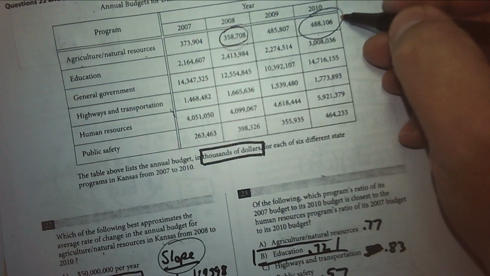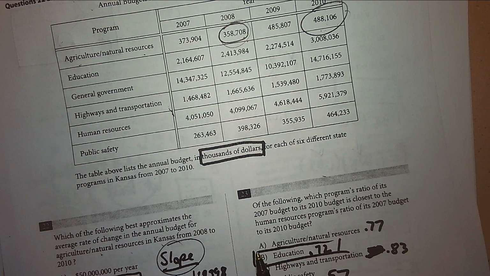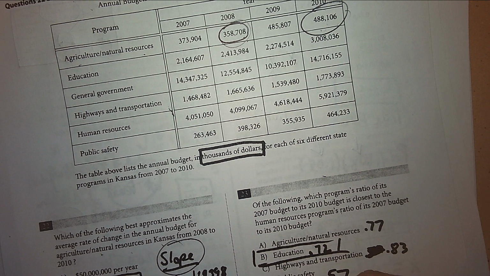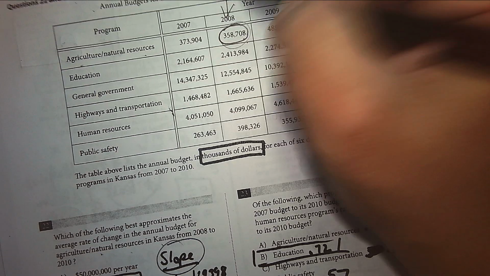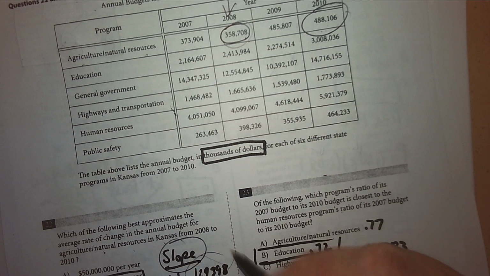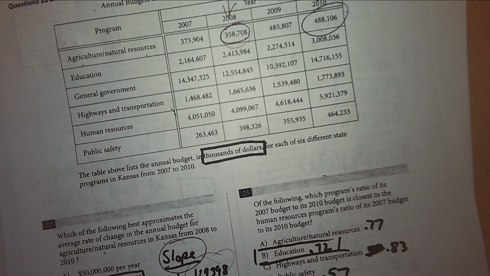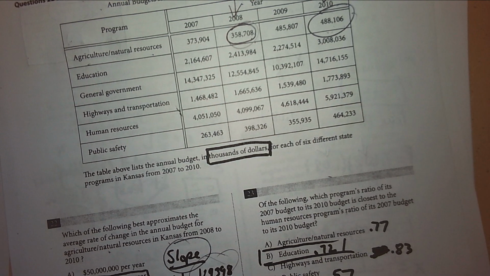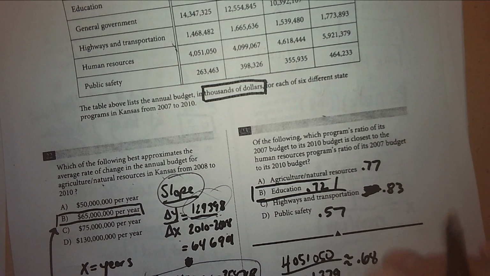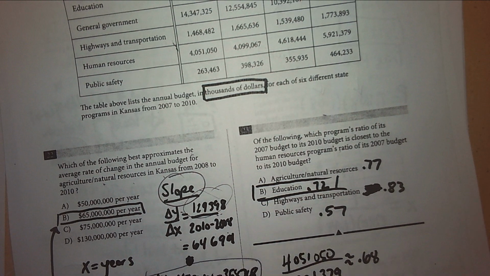Subtract the two, make sure it's in thousands, and then you divide by subtracting the years. So how many years have gone on from 2008 to 2010? That's just 2. So you take that number divided by 2, and there you go. So right here is the change in Y. And then you multiply it times 1,000, because it's in thousands.